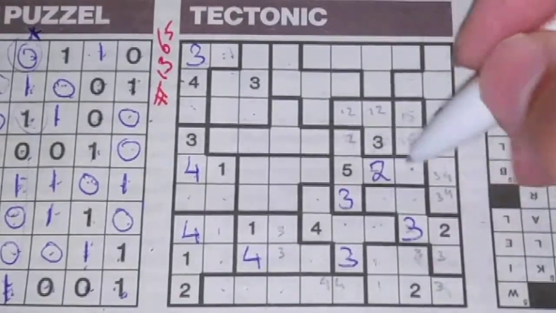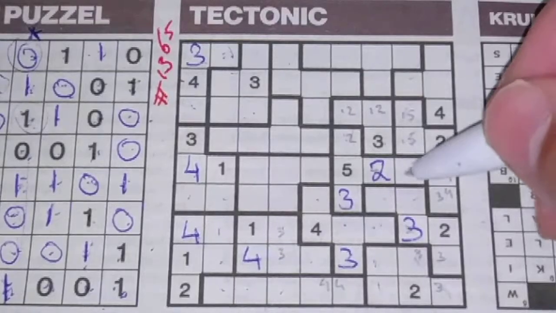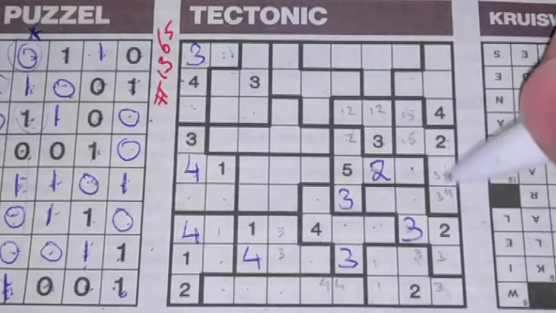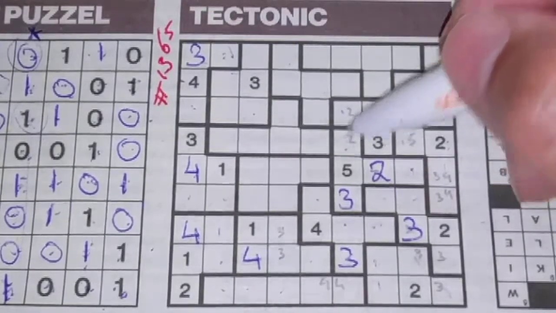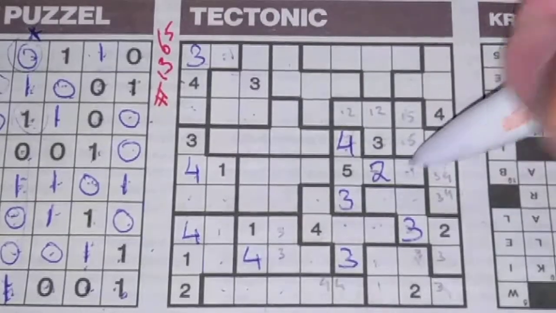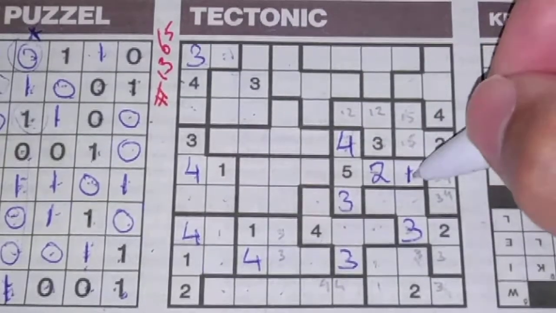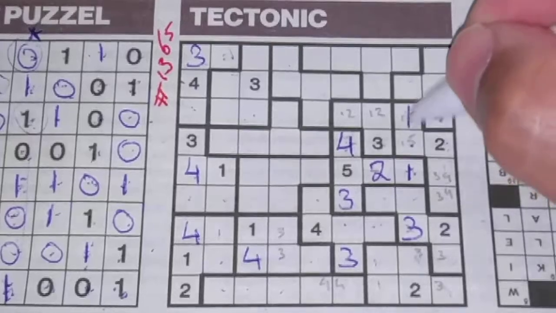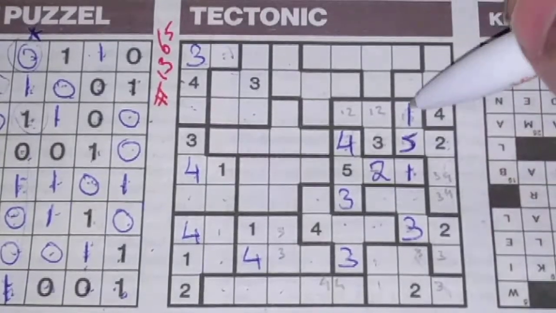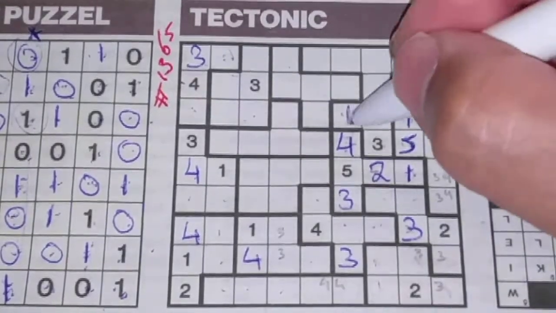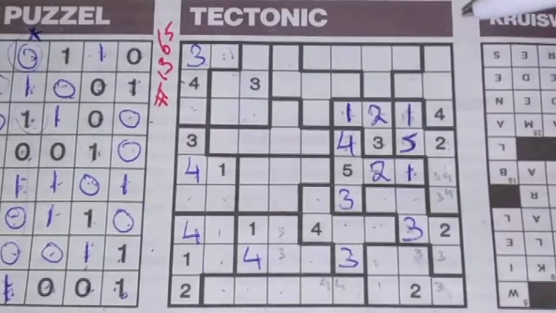2 boxes left, the 1 and the 4. I cannot place a 4 here, otherwise I cannot fill any 4 in one of those 2 boxes. So the 4 goes there. 1 box left should be the 1. We have a 1 here, so this cannot be a 1 anymore. This should be the 1, and this should be the 5. We have a 1 here, so this cannot be a 1 anymore. This should be the 1, and this should be the 2.